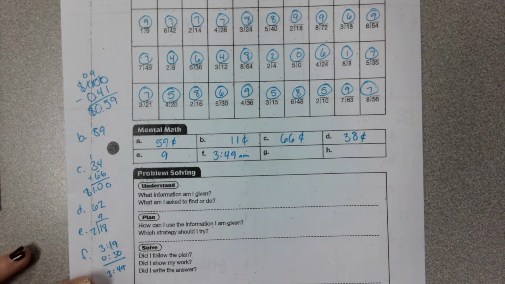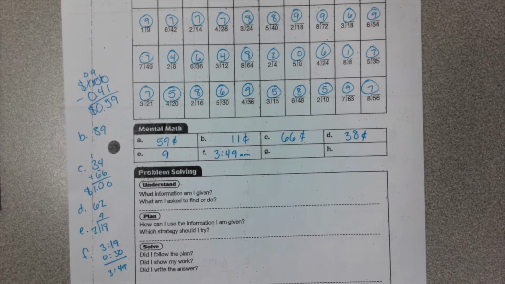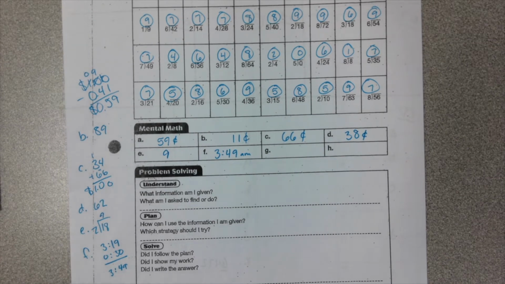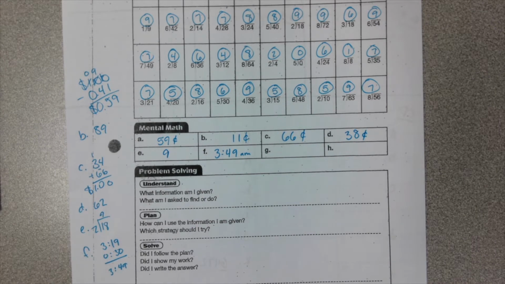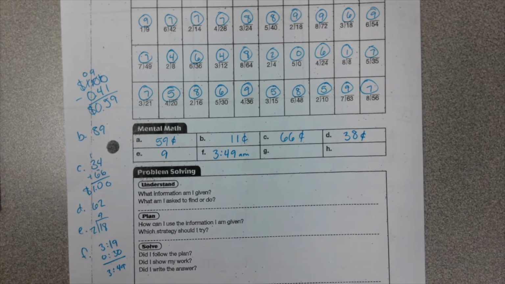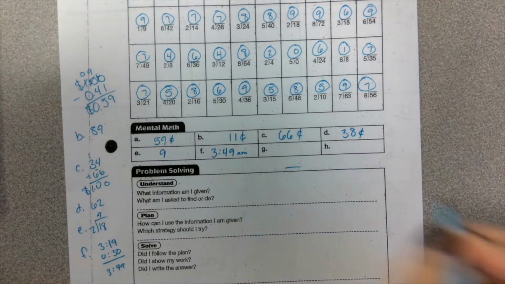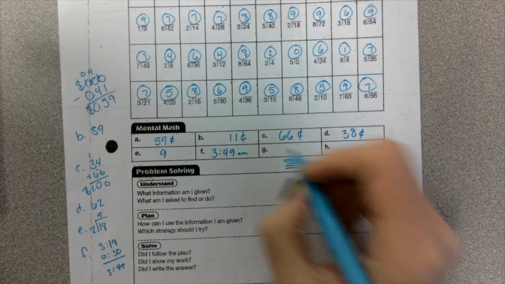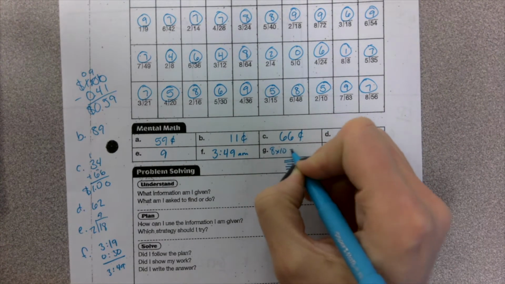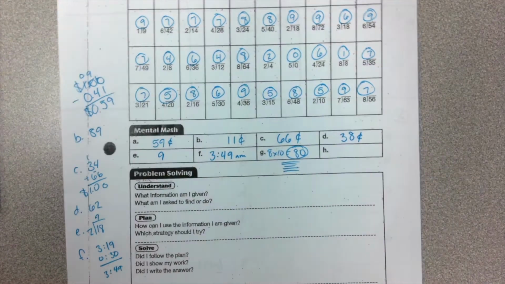And then G, Toronto was trying to guess the number of jelly beans in the small jar. She estimated that 10 jelly beans could fit in one layer along the bottom of the jar. She also estimated the jar was about 8 layers tall. What would be Toronto's estimate for the number of jelly beans? So 10 in each layer, and then there's 8 layers. So 8 times 10 is 80, so she might guess about 80 jelly beans.